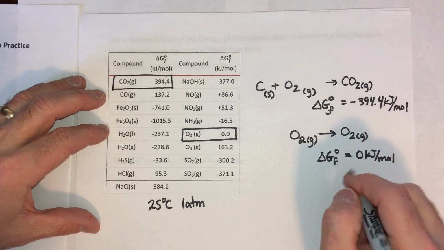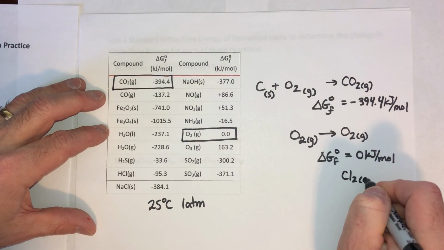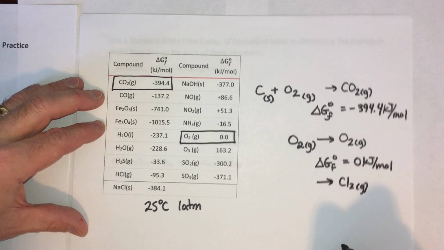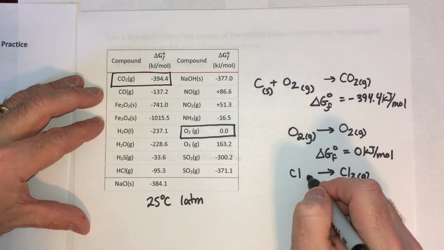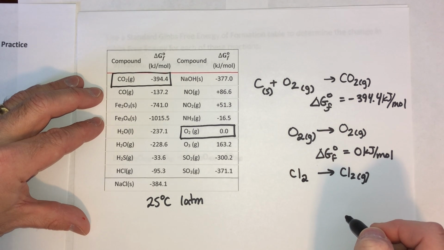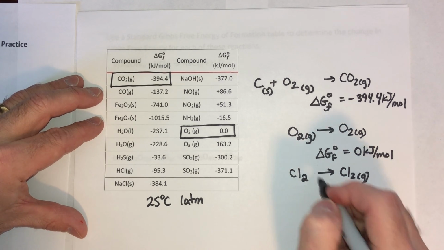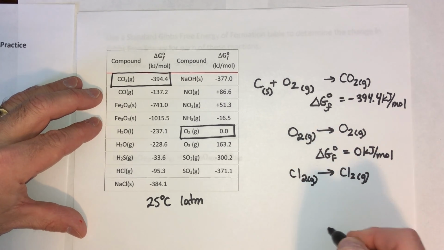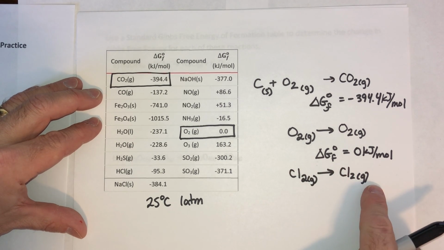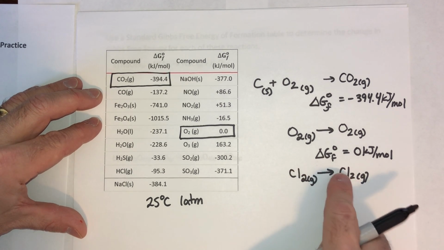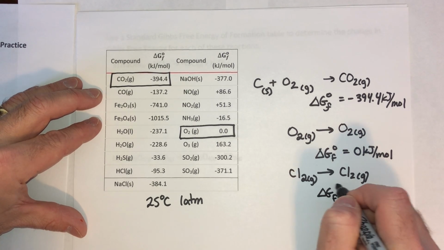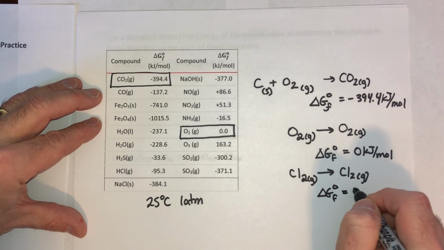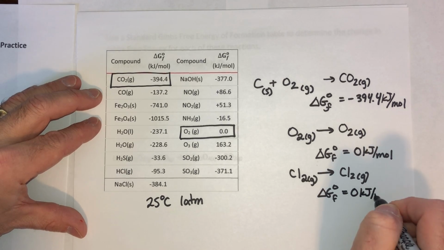So if I wanted to make, say, Cl2 gas, what element do I make Cl2 out of? Cl. They are diatomic. They like to be in pairs. And if you look up whether they're solid, liquid, or gas, they are a gas. So again, no change. Cl2 gas turns into Cl2 gas. So the delta G of formation at standard conditions would be 0 kilojoules per mole.